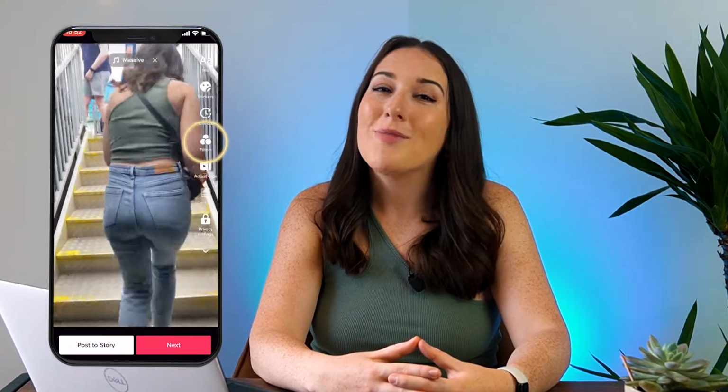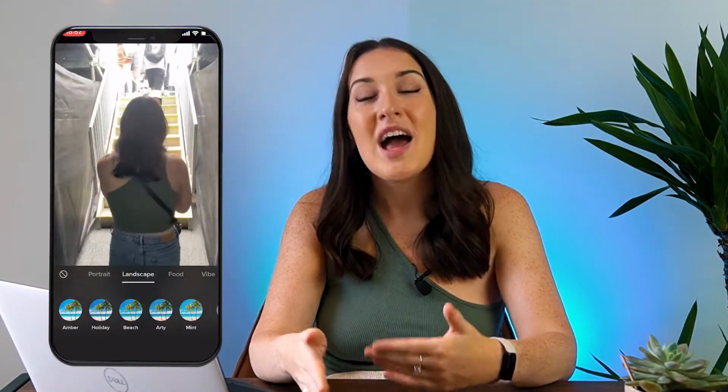If you would like to add a filter, click on filters here in the right hand column, and in here the filters are categorized. You have portrait, landscape, food and vibe. You can test them out and you can even change the intensity of them by dragging that bar up and down. Now just click anywhere on the screen to get back to the sidebar menu.